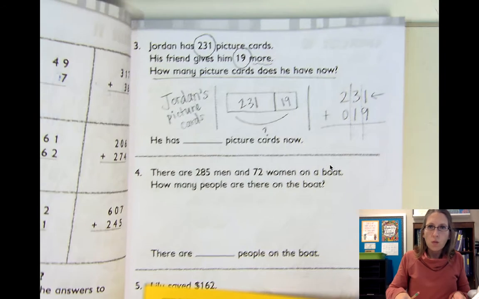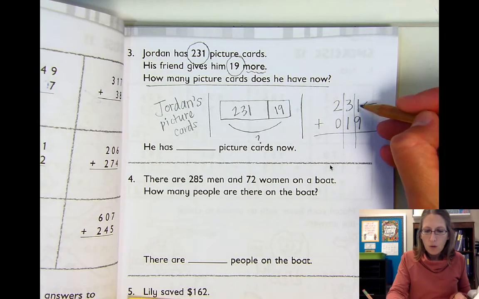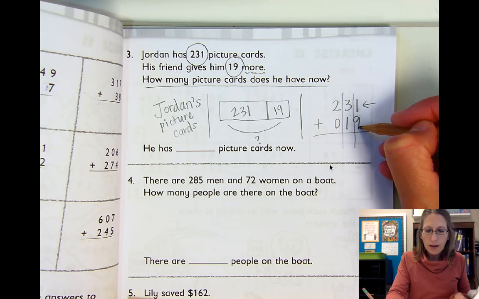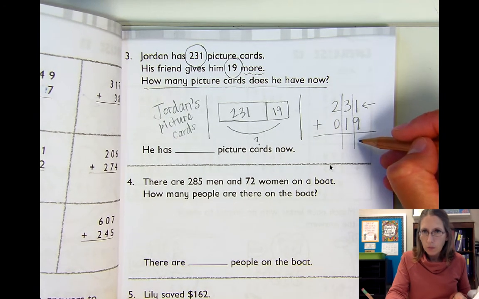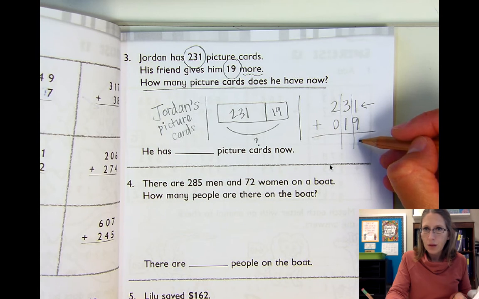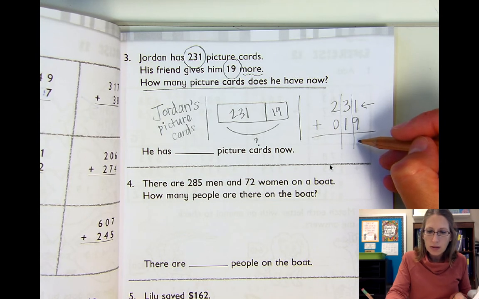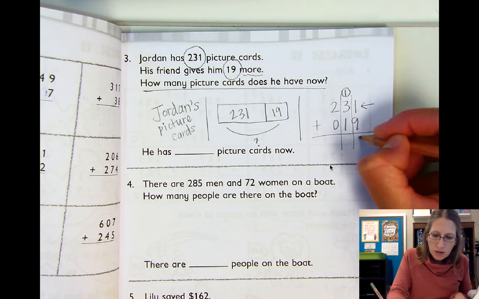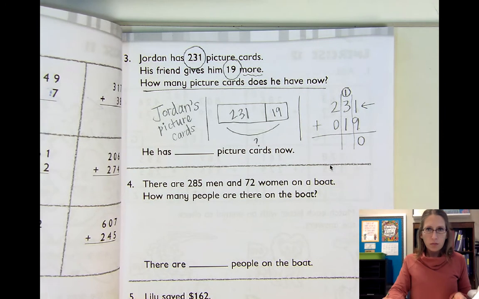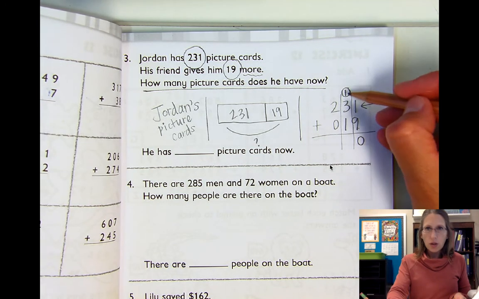So we start in the ones place. Let's see, 1 plus 9. That's 10. Can I put 10 here in the ones place? No, I can't put 10 ones. So I have to rename it as 1 ten, 0 ones. And thank you for circling your renaming.